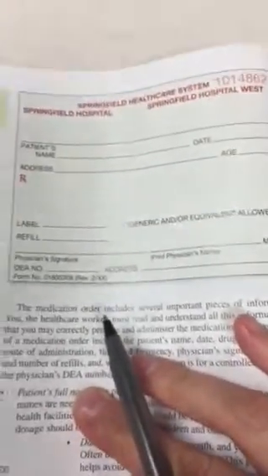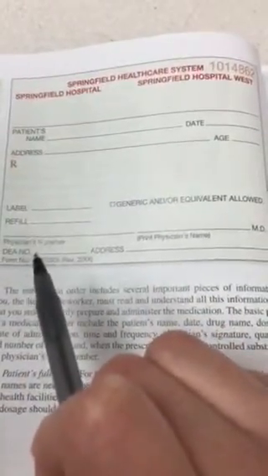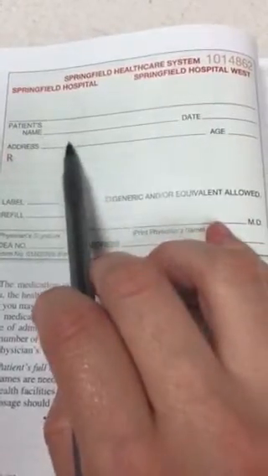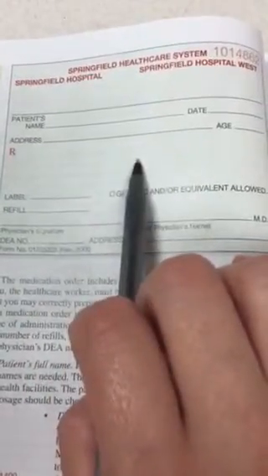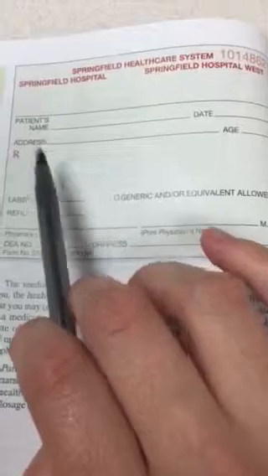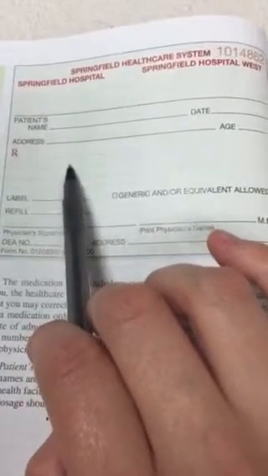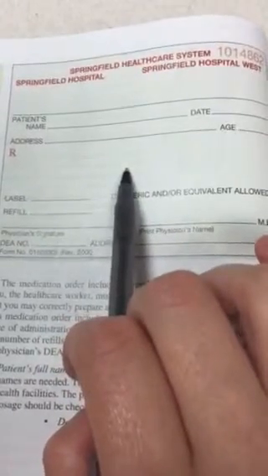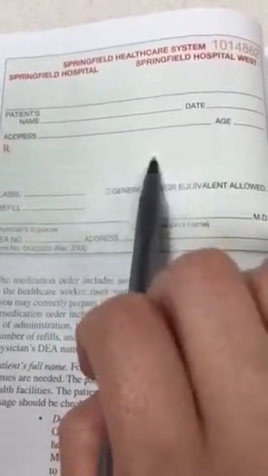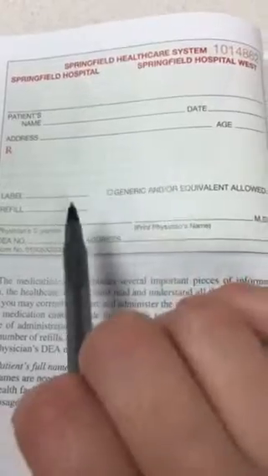So this is the outpatient prescription. A lot of them are now computerized, but it has the patient's name and the date, the address of the patient and the age. I don't see this very much anymore. Then right here, the prescription is going to be written. So again, what is it going to have? The name of the drug, the amount of the drug, the correct unit, how it needs to be taken, the route of administration, and the number of times it needs to be taken.